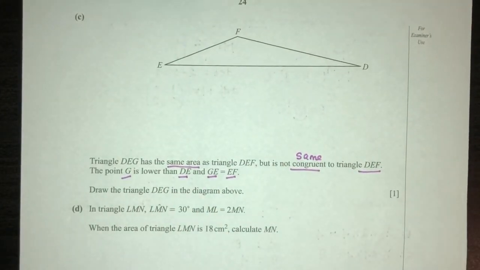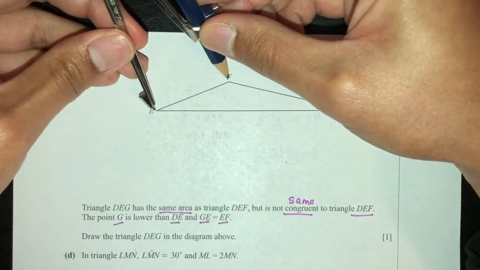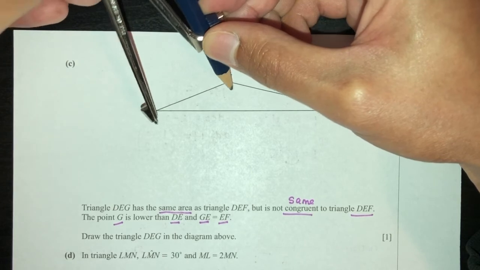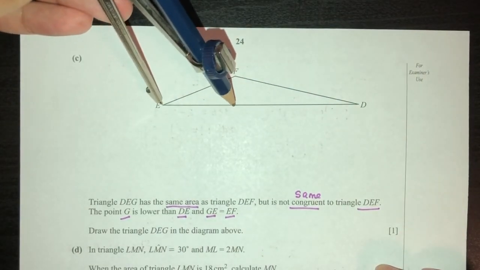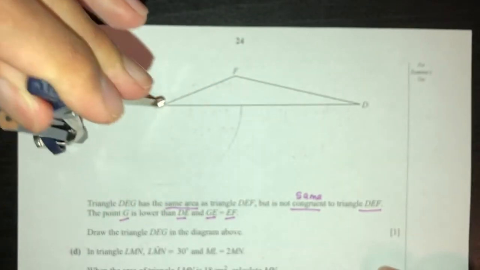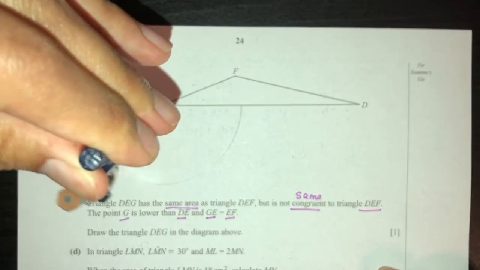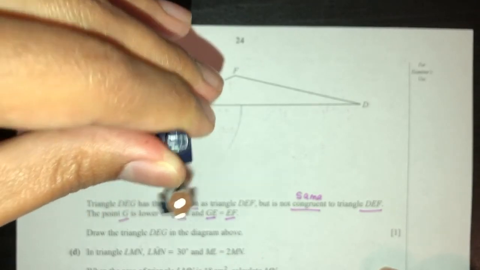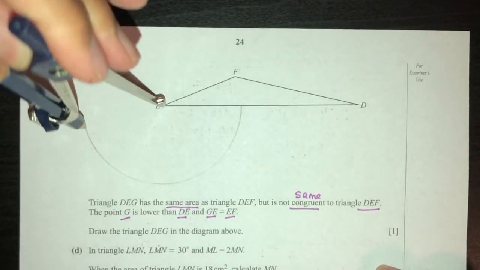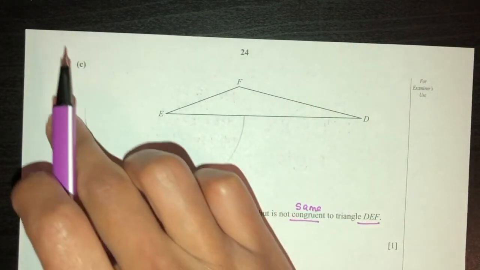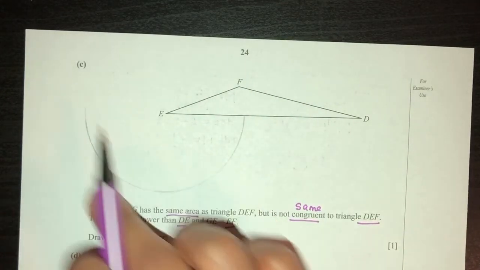Let's do that. In this question we have to use your compass. You first have to measure this length, EF, because we know that EF and EG are the same. So measure that and go to your point E. You have to draw an arc below the line of ED, because the point G has to be below it. Okay, that's good enough. Now we know that the point G lies on this arc, at any point on it.